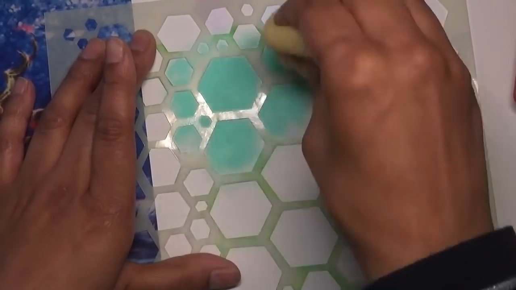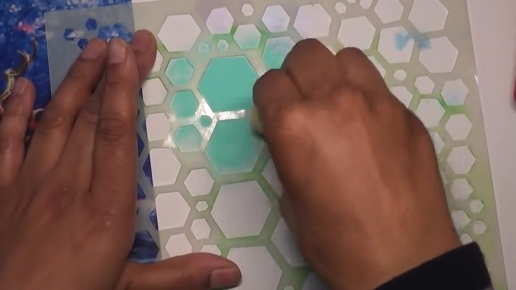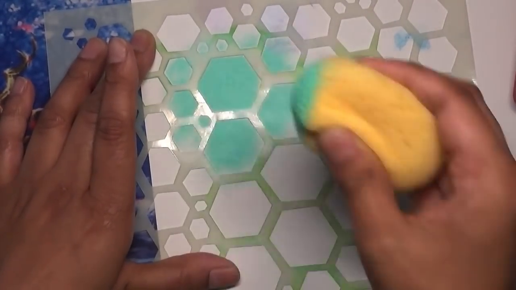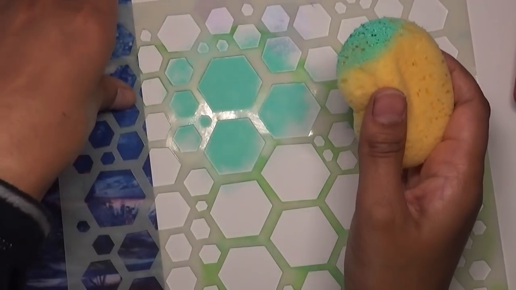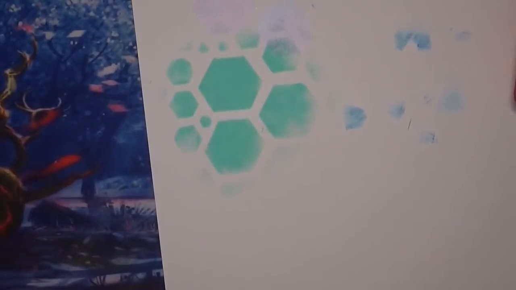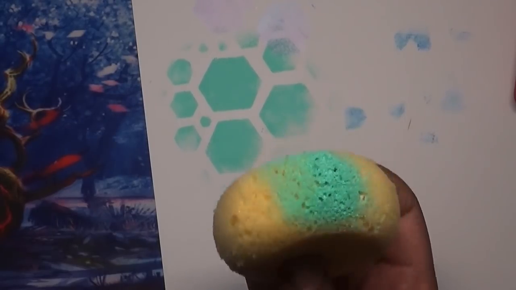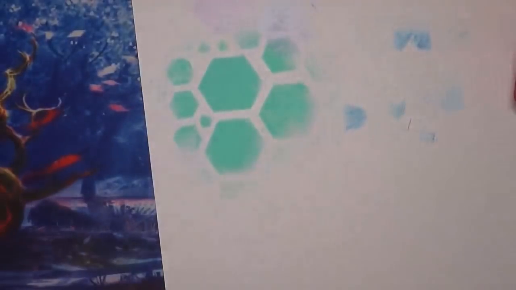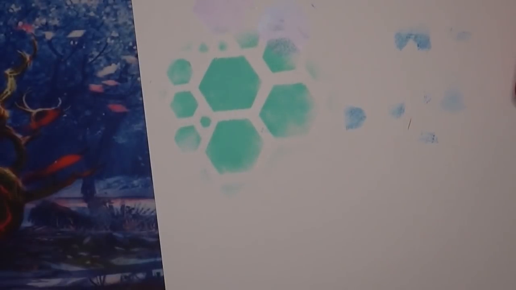I don't know if I'm really brave to do this in my books, but I might try it on a PDF page. Right, carefully take the stencil off. Yeah, that works fairly good, I think. Actually not bad at all. So yeah, good work with a sponge, I think, and then going into the stencil like that. Right, anything else I can tell you?